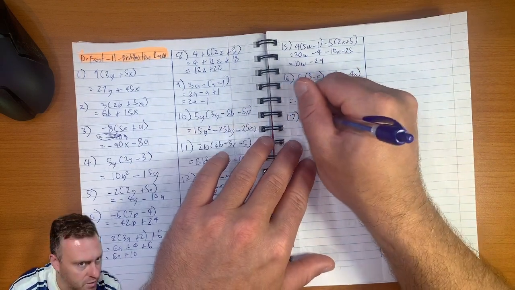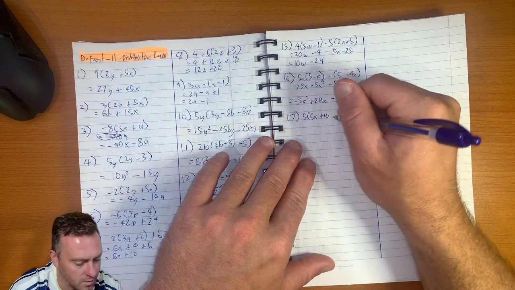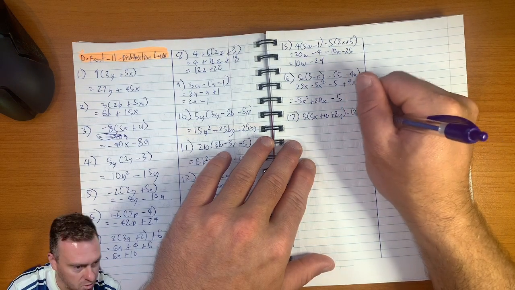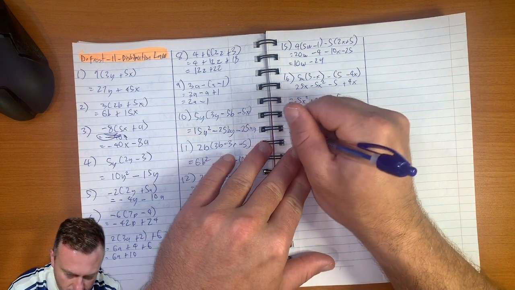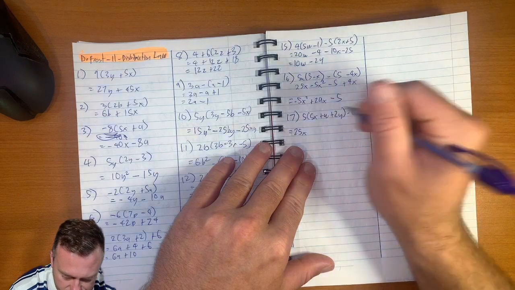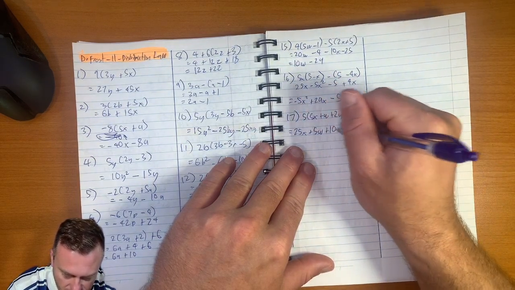25x plus 4x gives us plus 29x minus the 5. 17. So we've got 5 lots of 5x plus w plus 2y minus 2x minus 6w. So this gets 5 times 5x, which becomes 25x. 5 times w gives us 5w. 5 times that gives us plus 10y.